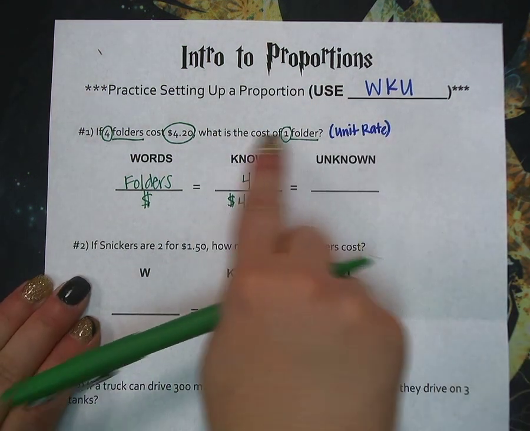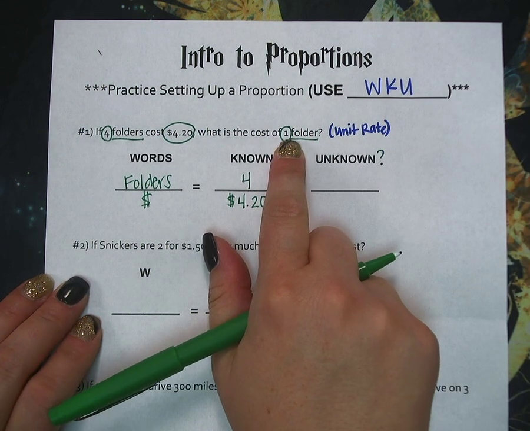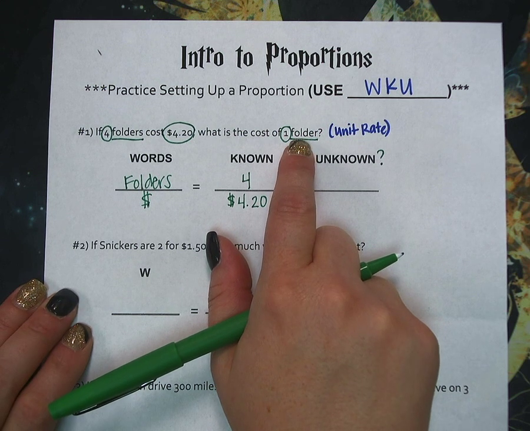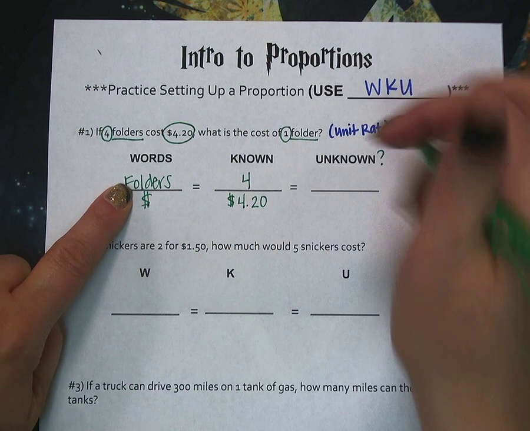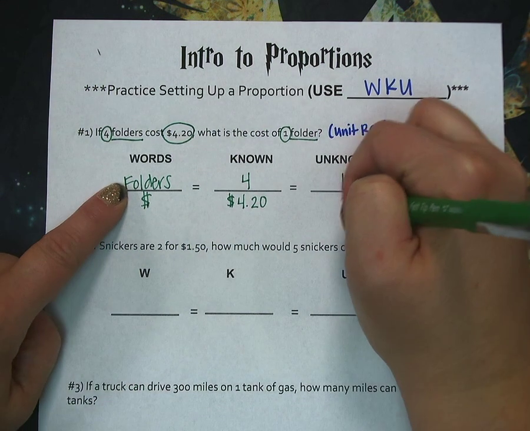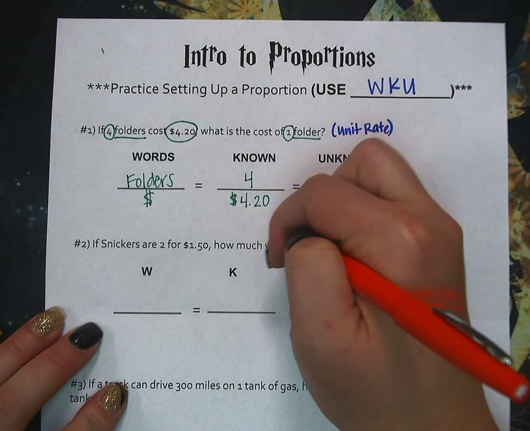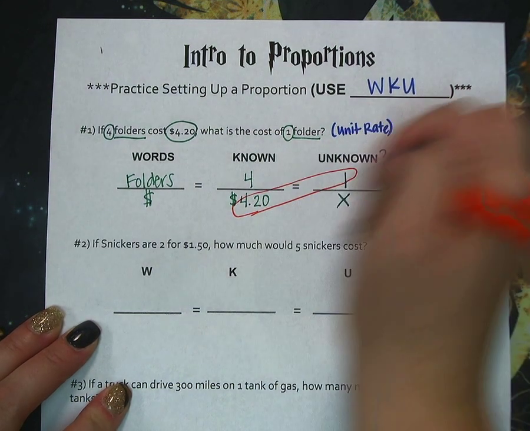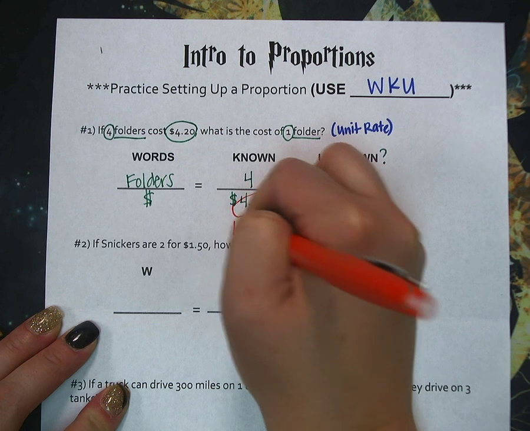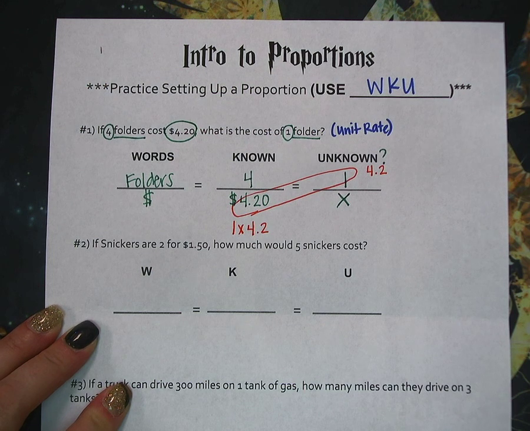Then the question statement, the statement with the question mark, remember that's your unknown, that's going to be the 1. So we have to decide, does the 1 go on the top or the bottom? Well, 1 what? 1 folder. So there's folders, meaning 1 goes on top, which means what's missing is the bottom. So I would cross multiply just like normal. This part is exactly the same. So I'm going to say 1 times 4.20. I'm literally going to write 1 times 4.2, and that's still just going to be 4.2 or 4.20.